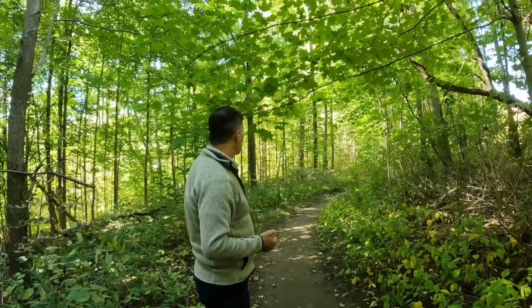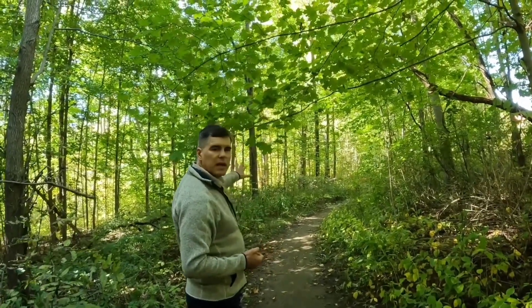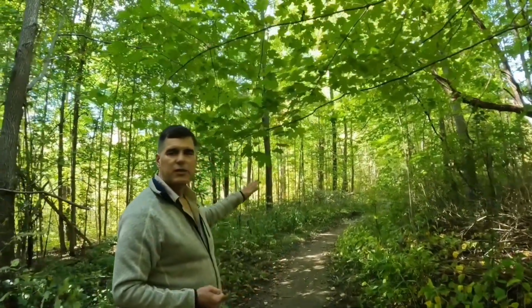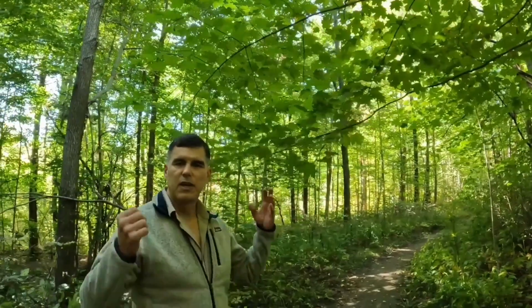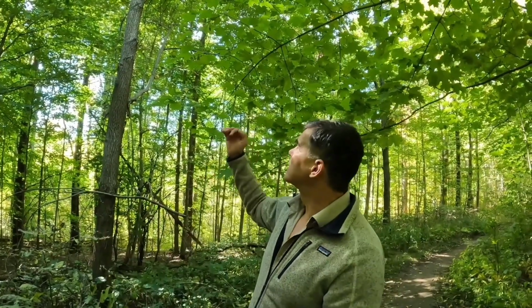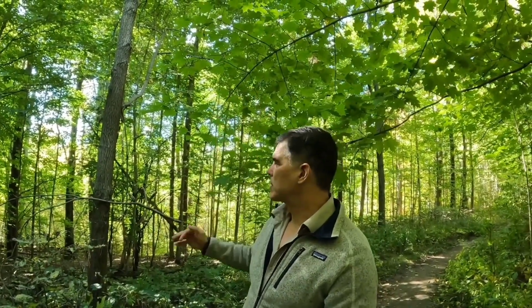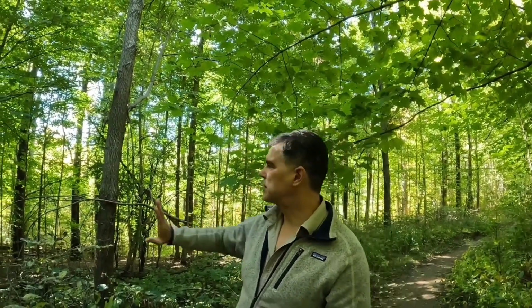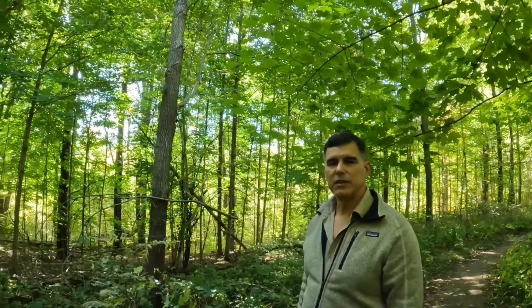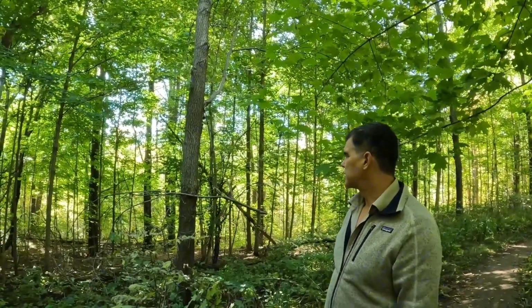And just looking around, you can see different age structures throughout the whole community. So there's large trees, and then you have medium trees, and then you have small trees. So you're having this constant stratification within the forest. You can't see straight through it as easily as you can in other forests.